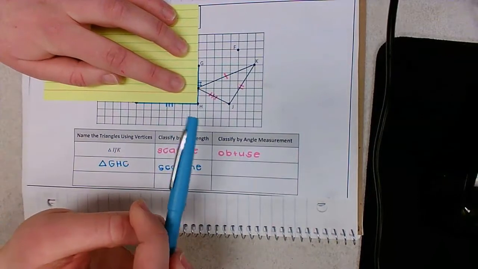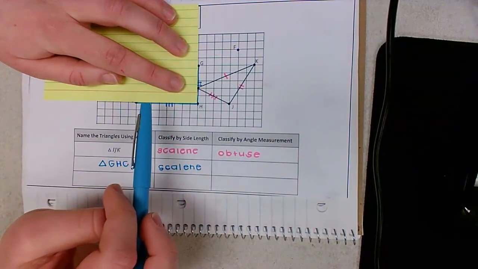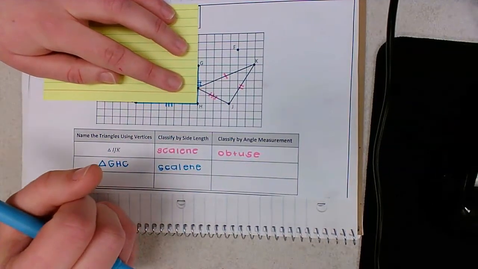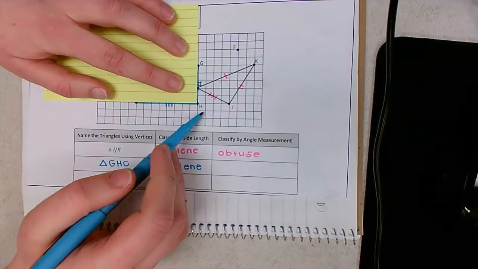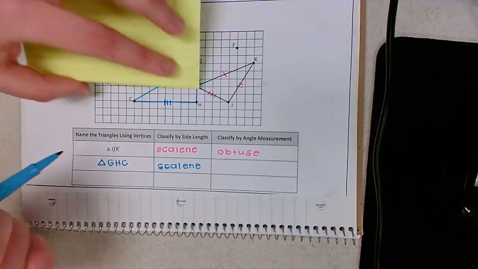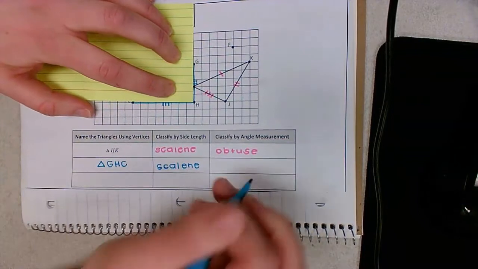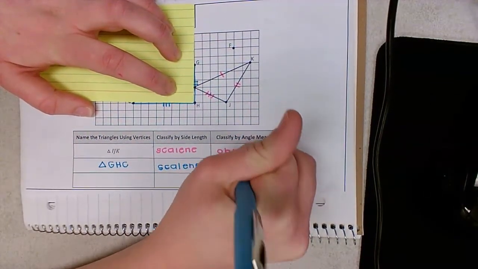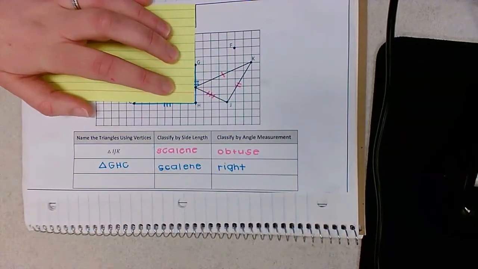There's no such thing as a triangle where every angle is going to be a right angle. That would just form an open square. We're going to need some acute angles to close the triangle, but since we have at least one right angle in there, we're going to call this a right triangle.